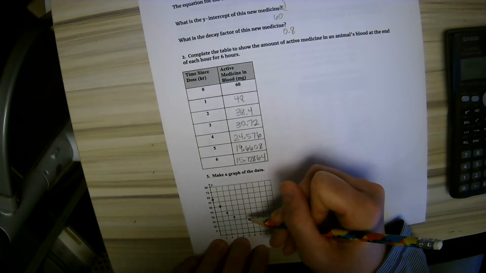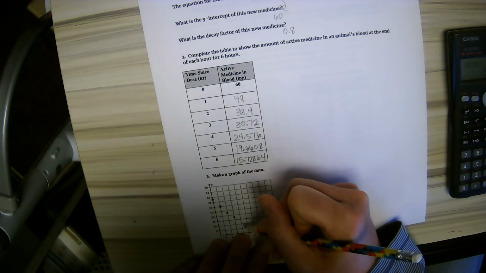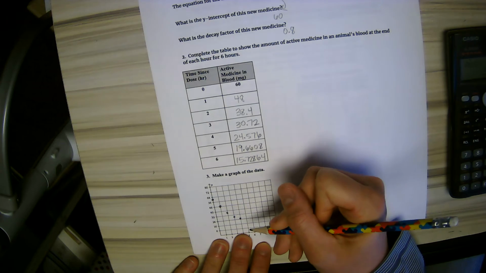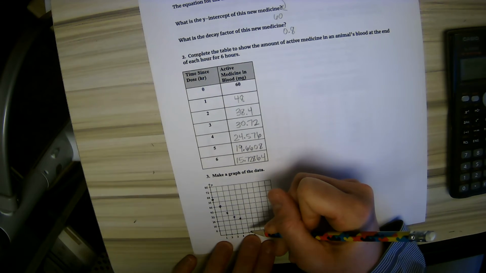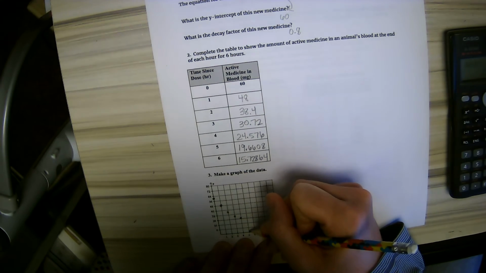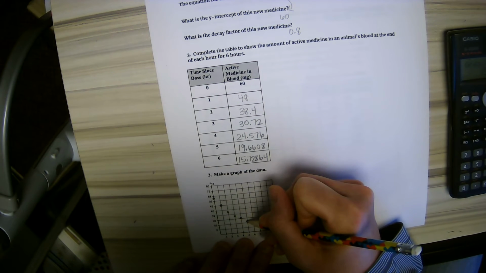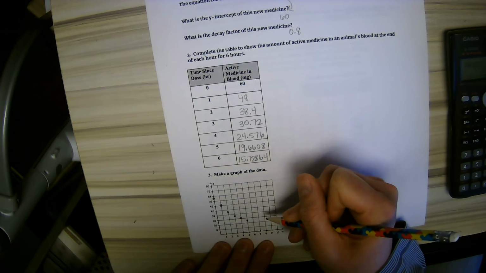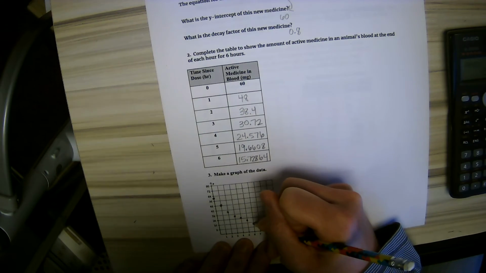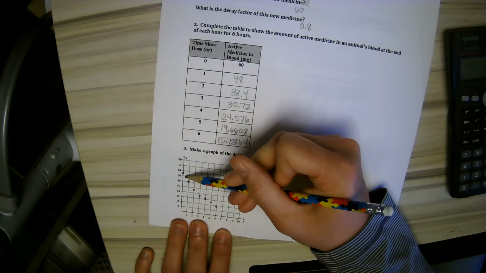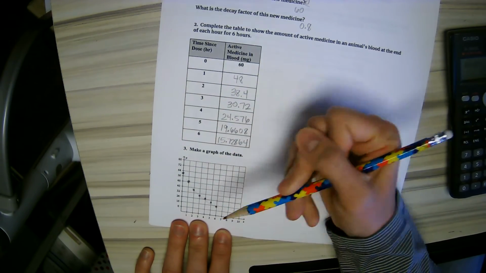At 4, it's at 24.576, so pretty much right on there. At 5, it's at about 19 2/3. At 6, almost 16, right? So that is how the graph is going.